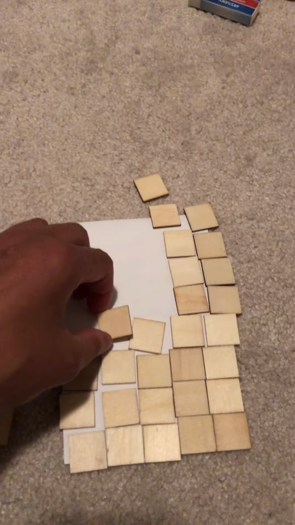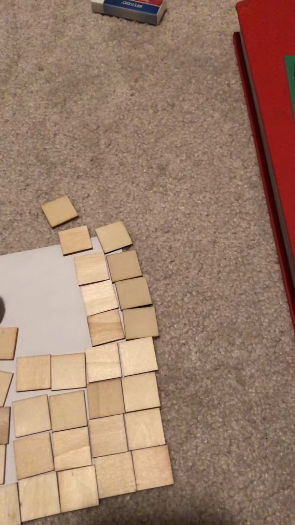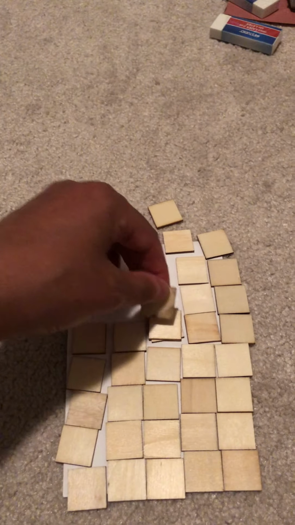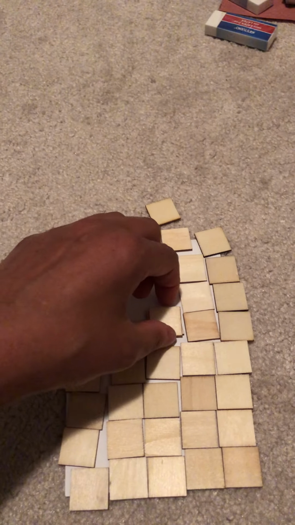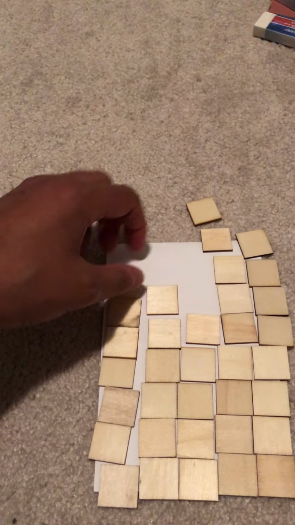And it is a little hard to record while moving these little shapes. I'm not a lefty, but I am trying my best.